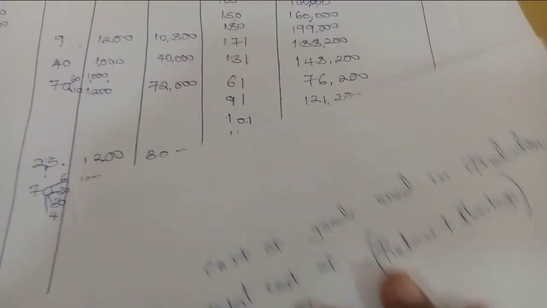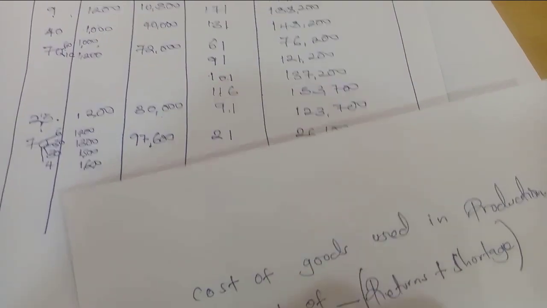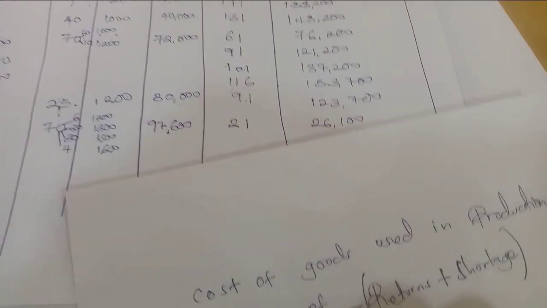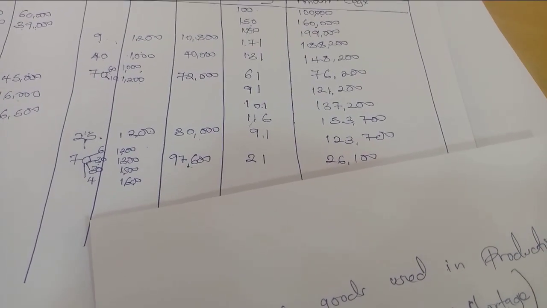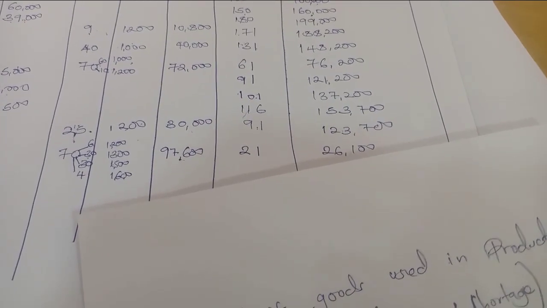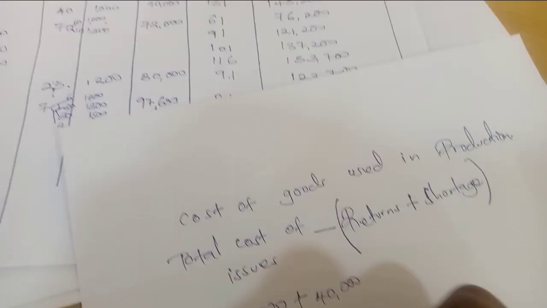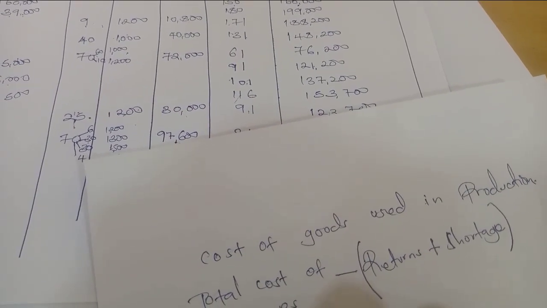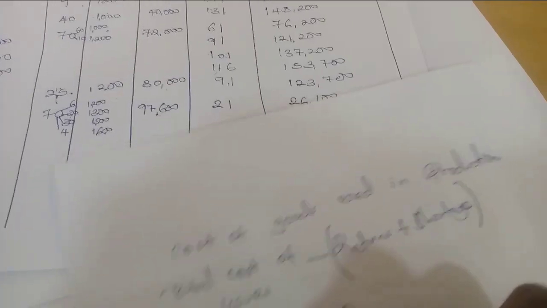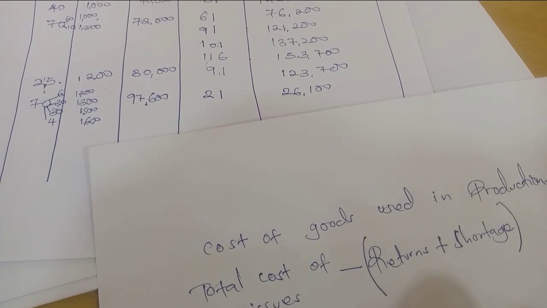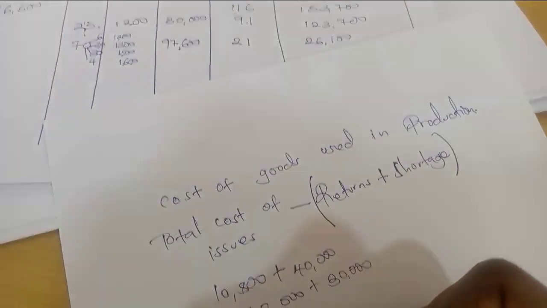That is it. So it is 10,800, which is this, plus 40,000 plus 72,000 plus 30,000 plus 97,600.